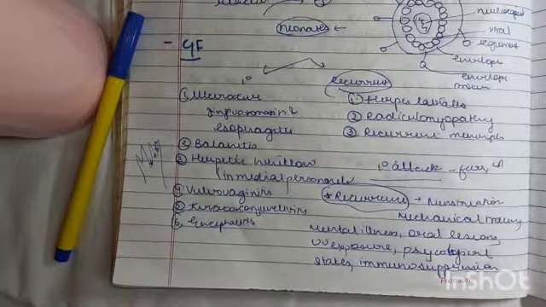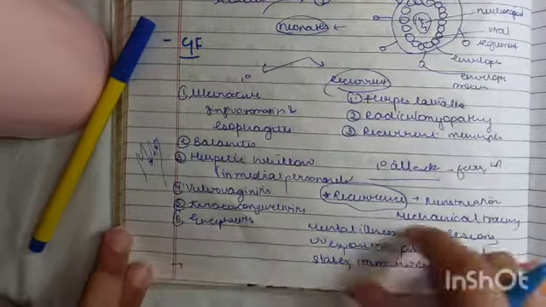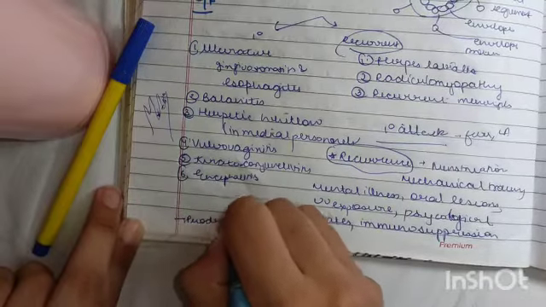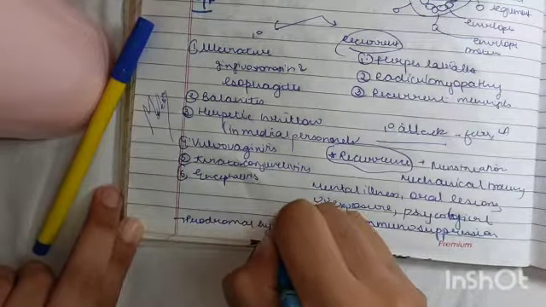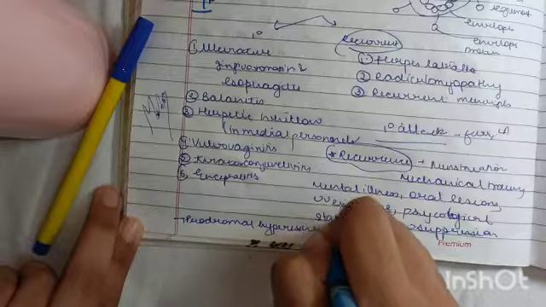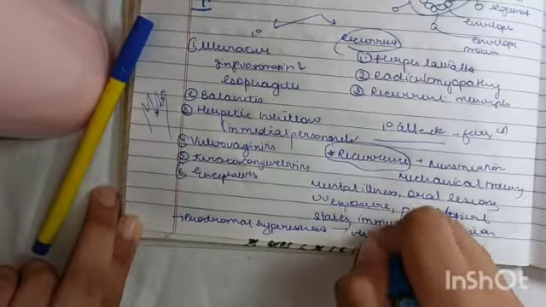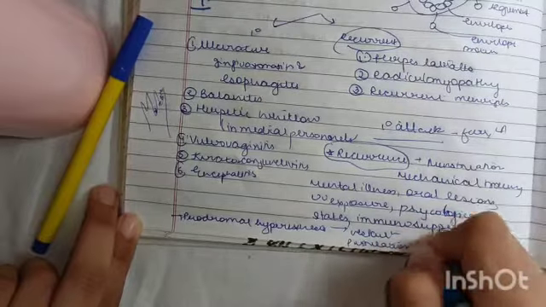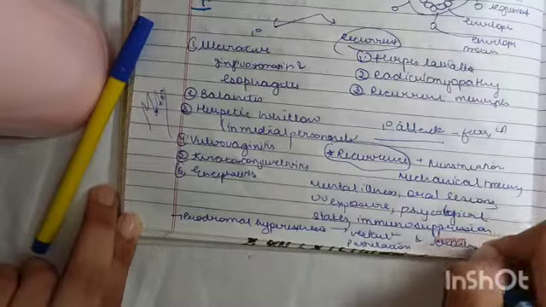All right. Now prodromally, what happens is there occurs prodromal hyperesthesia followed by vesiculation, pustulation, and crusting. Now let's talk about the complications.